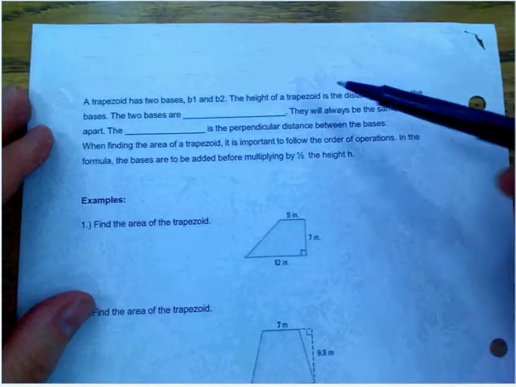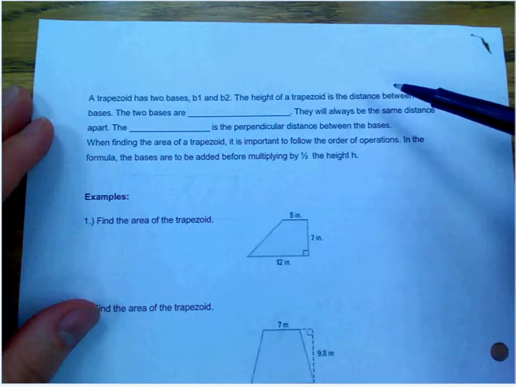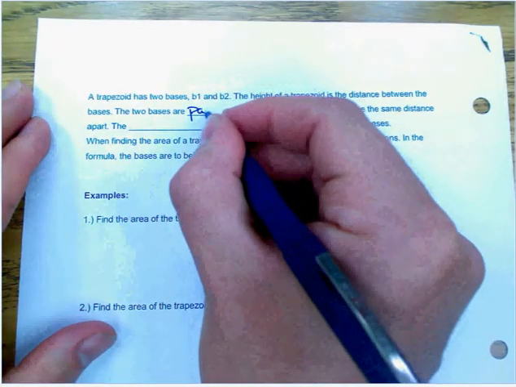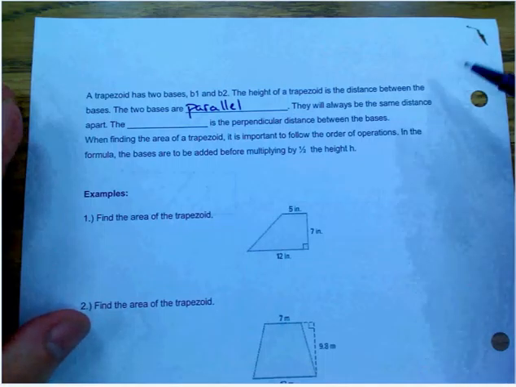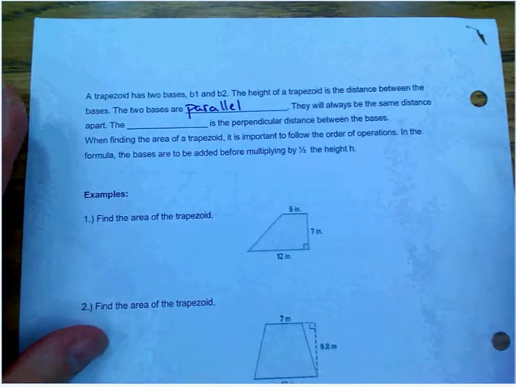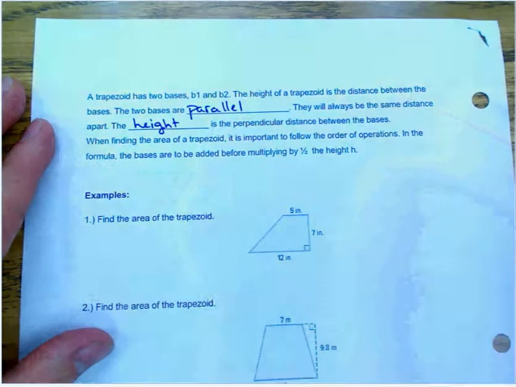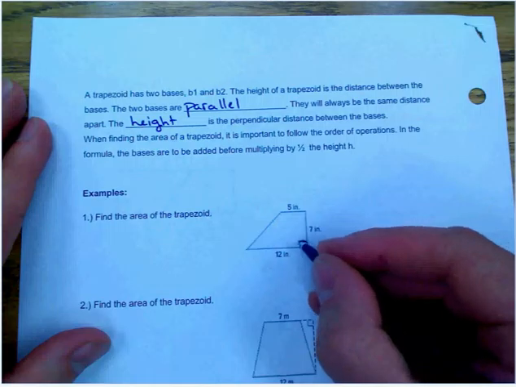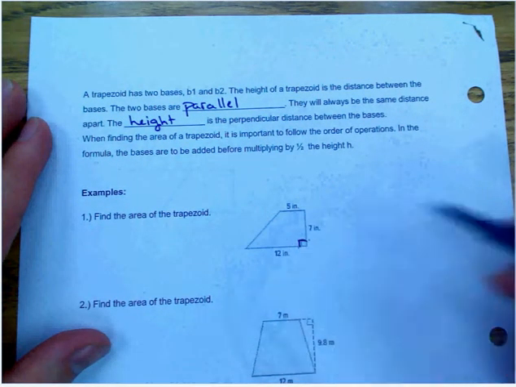A trapezoid has two bases, b1 and b2. The height of the trapezoid is the distance between the bases. The two bases are parallel. Remember field goal. They will always be the same distance apart. The height is the perpendicular distance between the two bases. Remember perpendicular, we have our plus sign. We have our 90-degree mark within there.